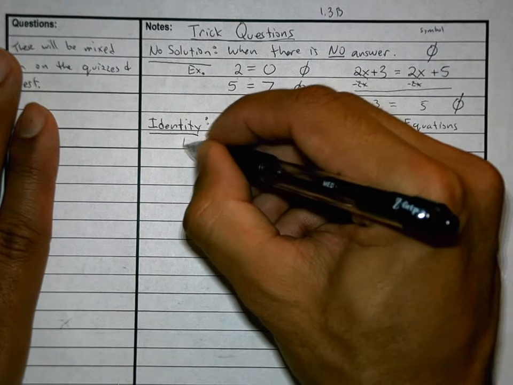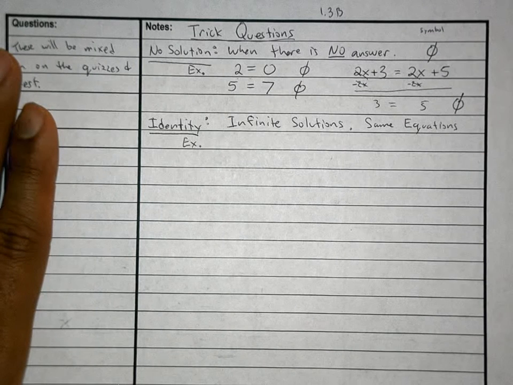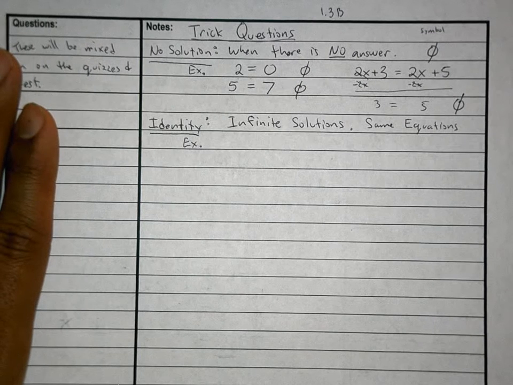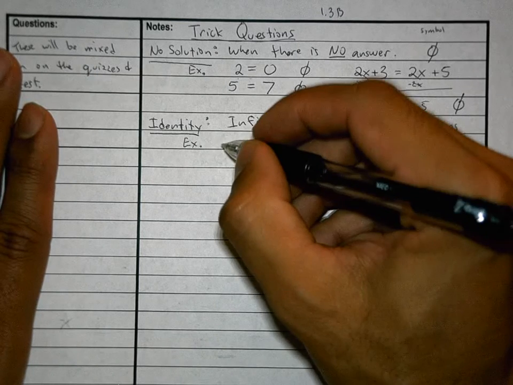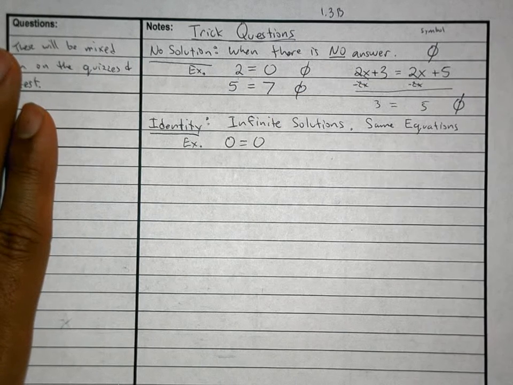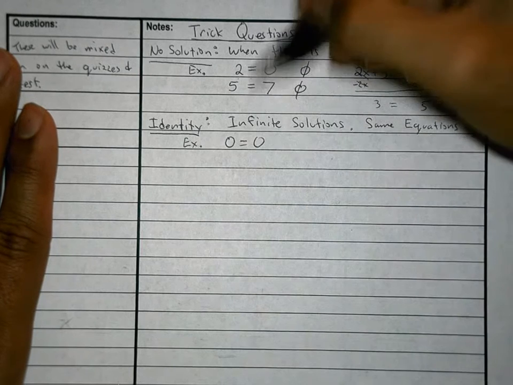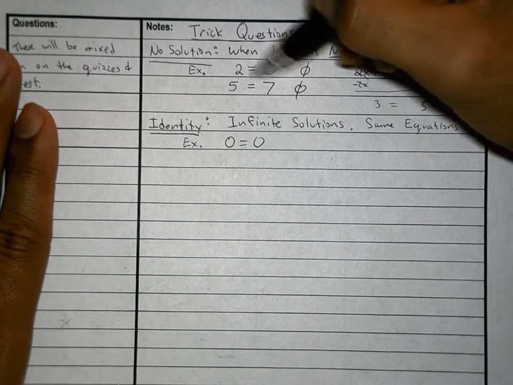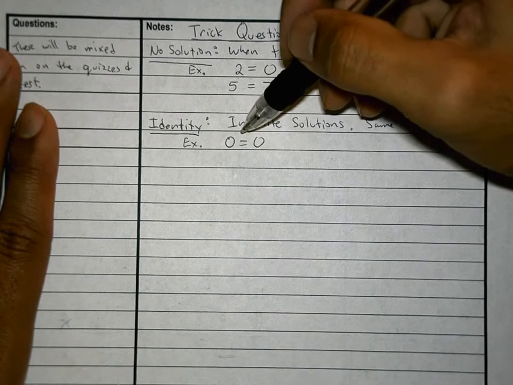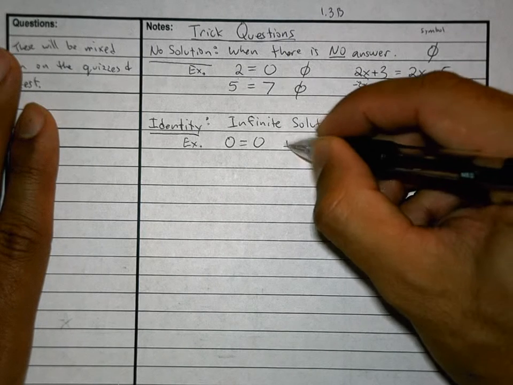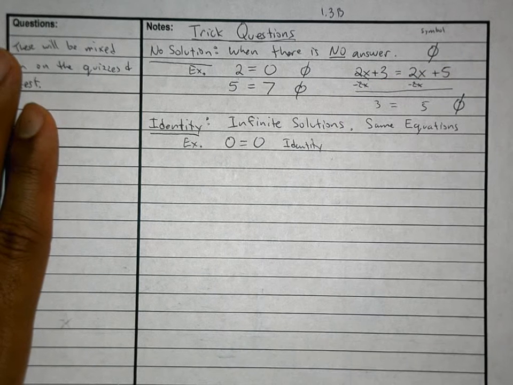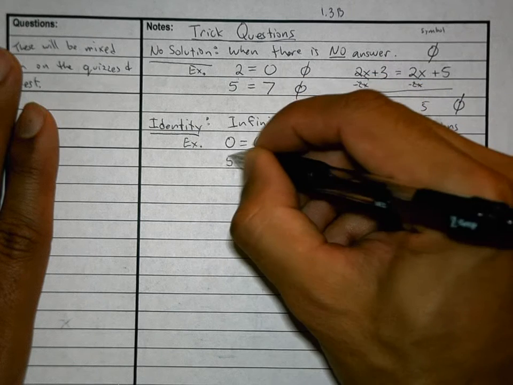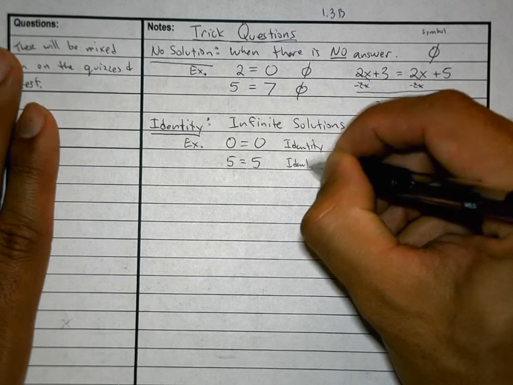Let me give you a couple of examples. If you ever get 0 equals 0, kind of different than up here. This was 2 equals 0. This is something that doesn't make sense, no solution. If you ever get 0 equals 0, it is an identity. If you ever get 5 is equal to 5, it is an identity.